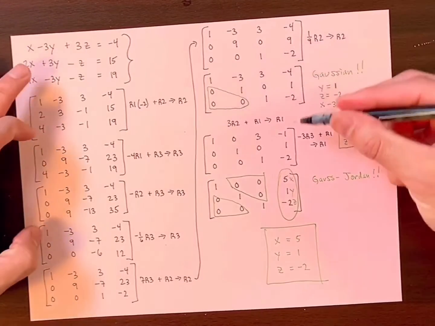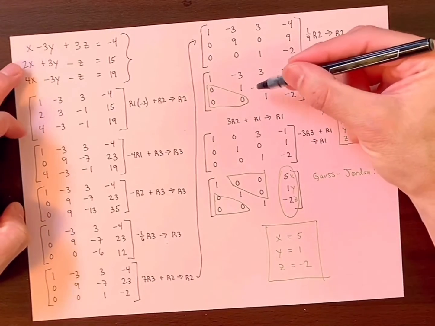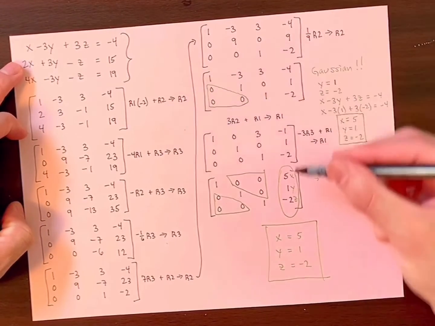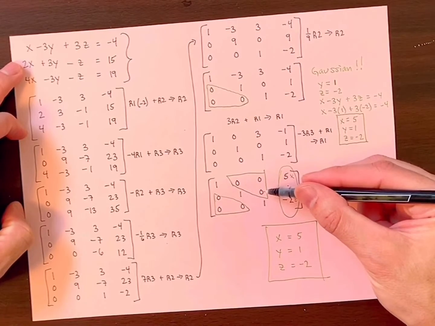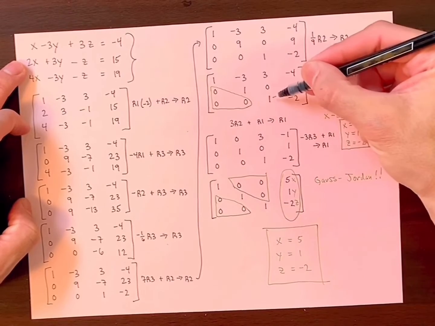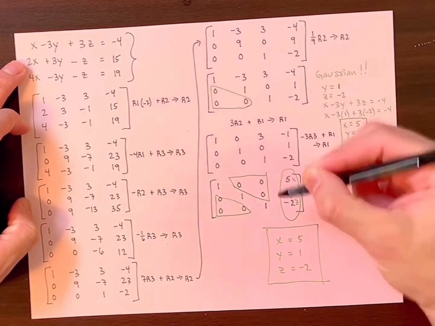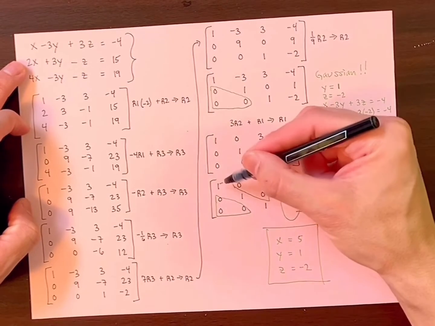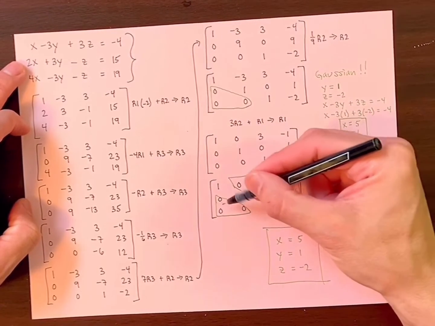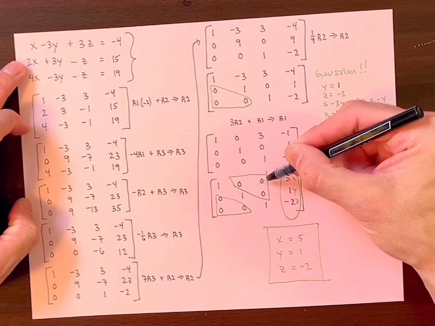Now, if you do a few more elementary row operations, your row echelon will become reduced row echelon. You see the difference? Row echelon has the diagonal of ones, but only one triangle of zeros beneath it. Reduced row echelon has the diagonal of ones, the triangle of zeros beneath it, but it also has a triangle of zeros above it.